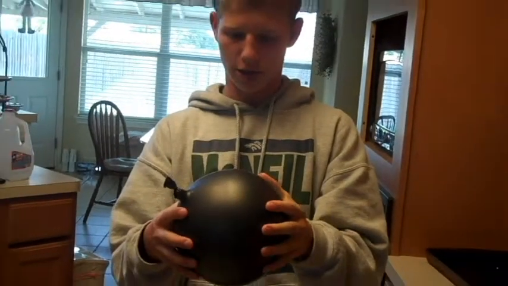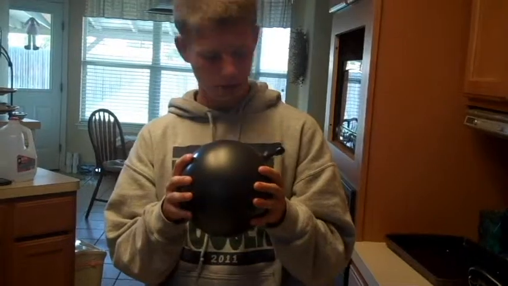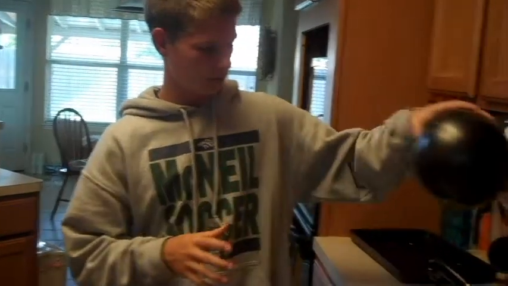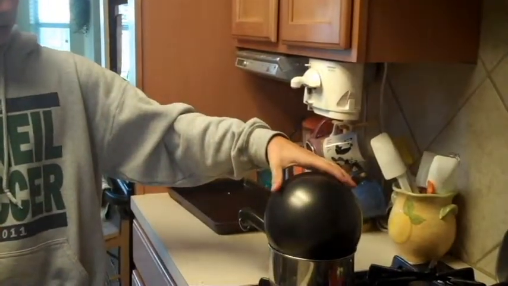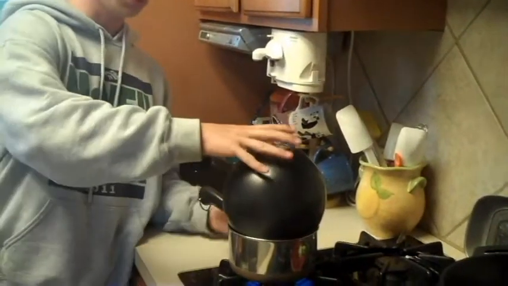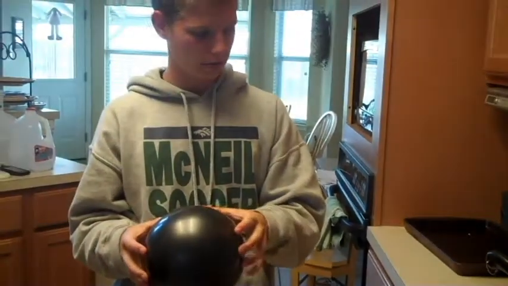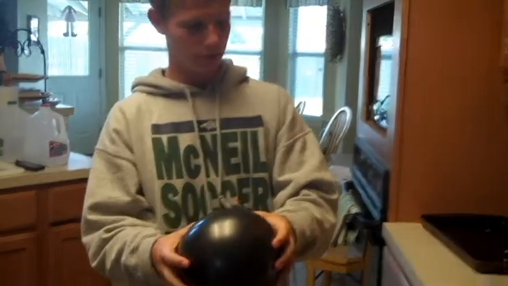And now it's kind of contracting in my hand as it gets colder. Oh, yeah, and as soon as I put it over the hot, it just bubbled back up again. I could feel the pressure expanding on my hand. And it's smaller and smaller. Here, get a close-up of this.